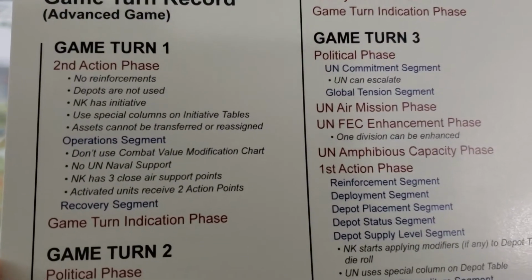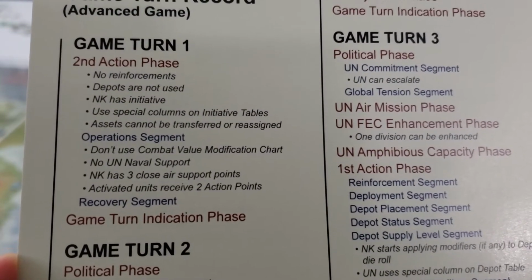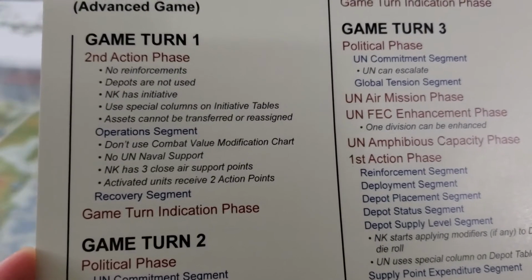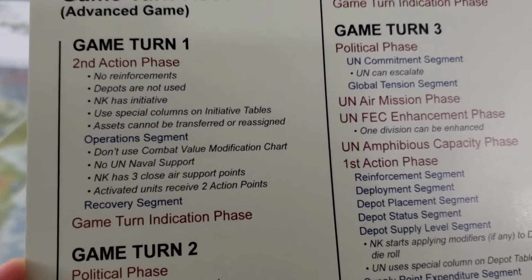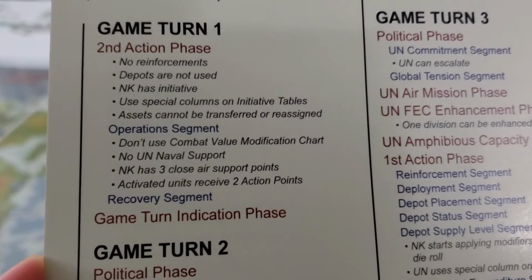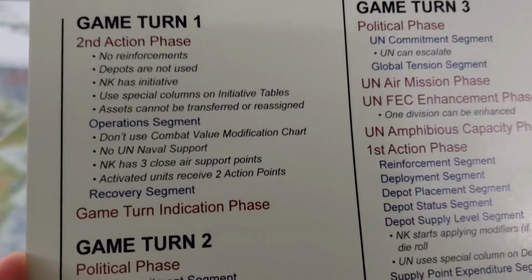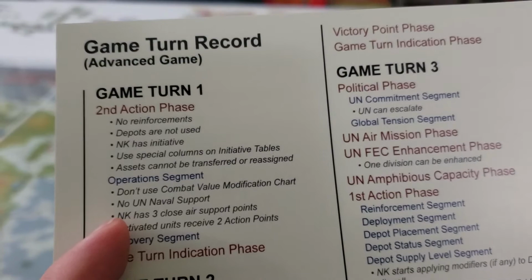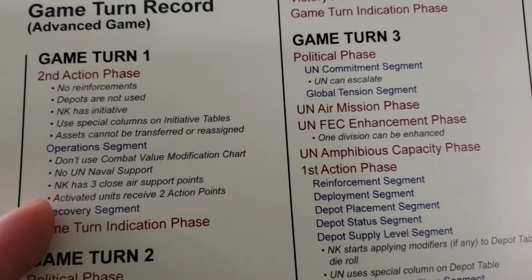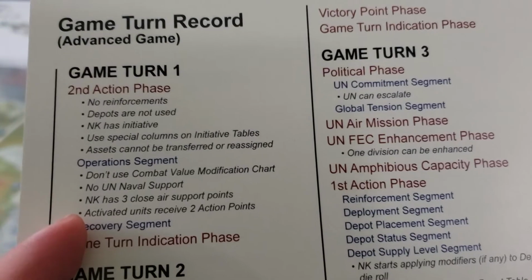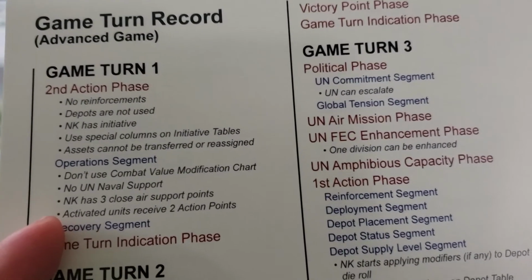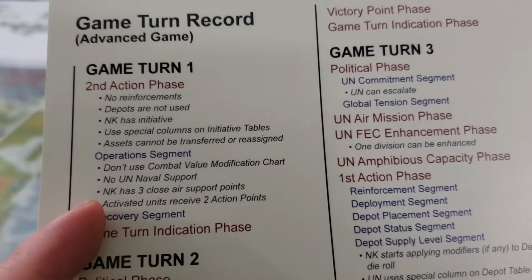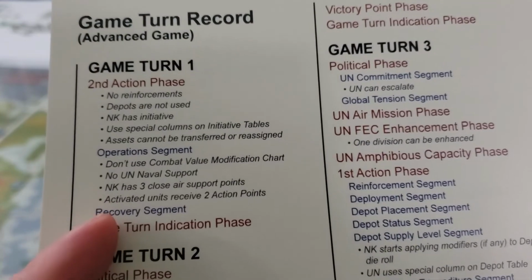And then in the actual operation segment itself, we are not going to use the combat value modification chart at all. So that impacts whether or not your units are going to use their full value that it says on the counter. Sometimes that can vary based on your supply situation and different modifiers. Here, we're not going to have any modification. There's no UN naval support because the US Navy is not in position. The North Koreans have 3 close air support points, which I have on the close air support track on the 3 space, so they can use these on combats to give them a die roll modifier. They can do that 3 times.